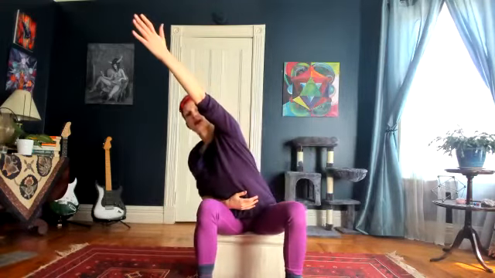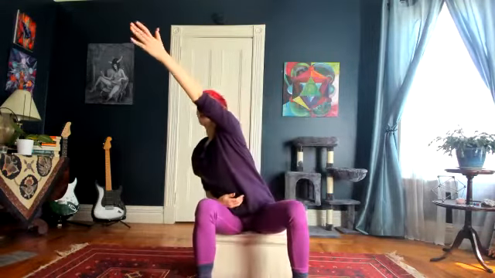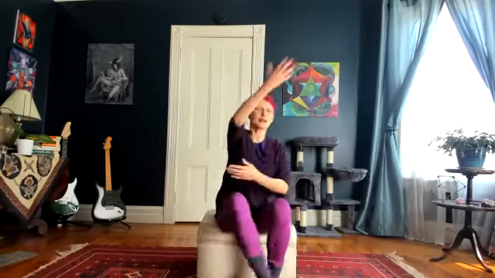Let's try crossing. So we can take it to right forward high, and then let's try left forward high, just crossing. Right forward high, left forward high, right forward low, left forward low. And so if I was standing up and doing this, I would be crossing my legs as well as my arms. So let's try that. So it can be easy. I can go right forward high, and then left forward high, right forward low, and then left forward low.